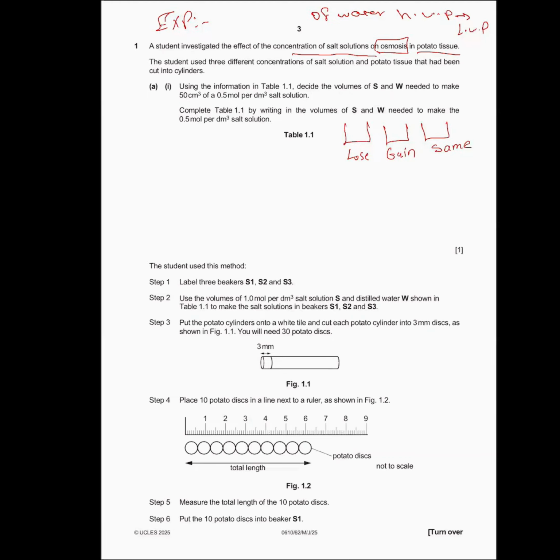Okay? When does the potato lose mass? When the solution it's added in is, yes, low water potential. So the water diffuses out of the potato. When does the potato gain mass? When the solution it's added in is high water potential. So the water diffuses into the potato. When does it stay the same? When it is nearly equal water potential with the solution. So water goes in and out with the same ratio.